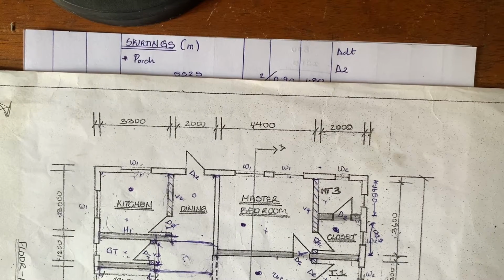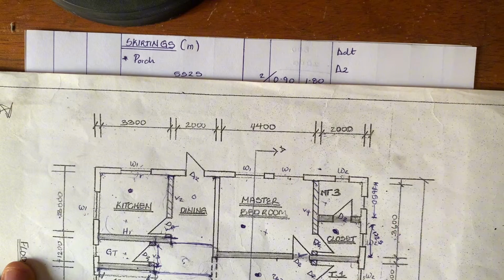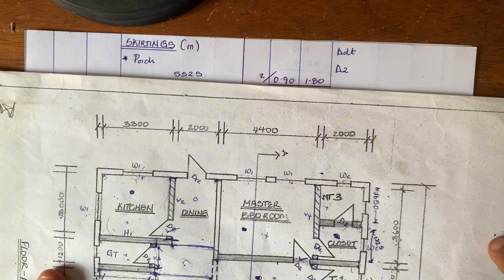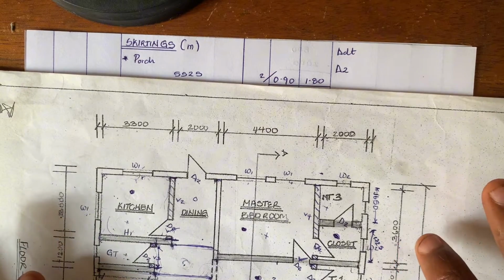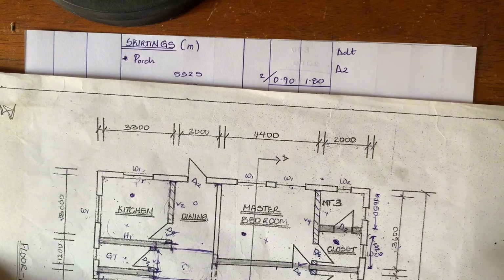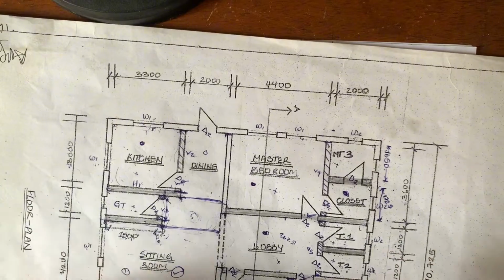Now in this operation, since we don't have the elevation and some sections of the building, we are going to be using observations that we've derived from other buildings to determine where our skirtings are going to be placed in this plan.